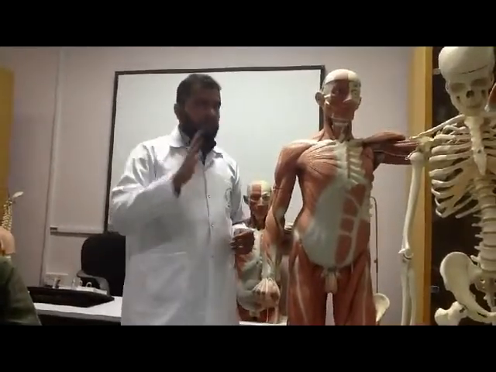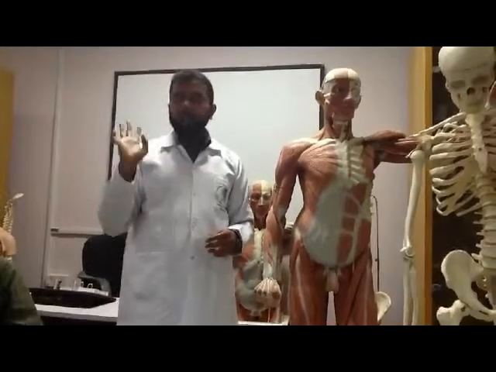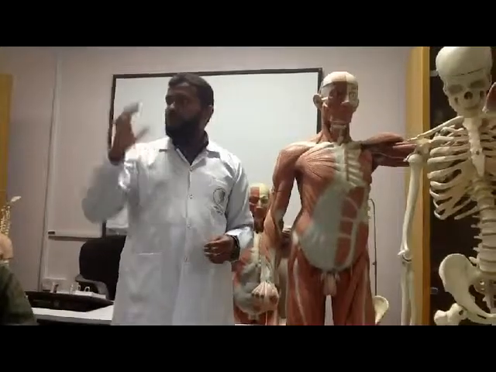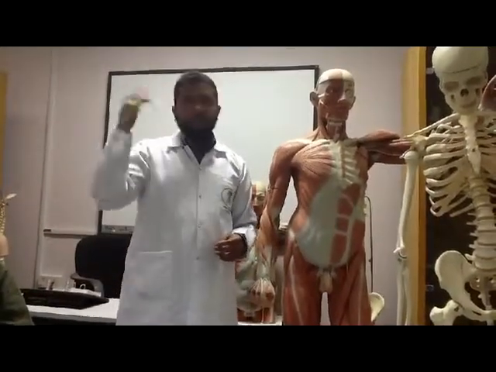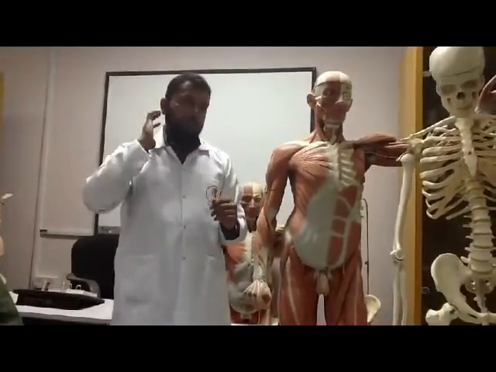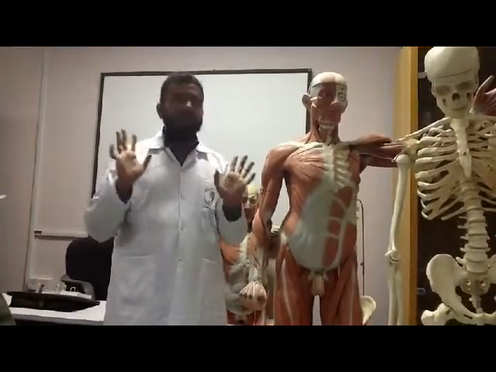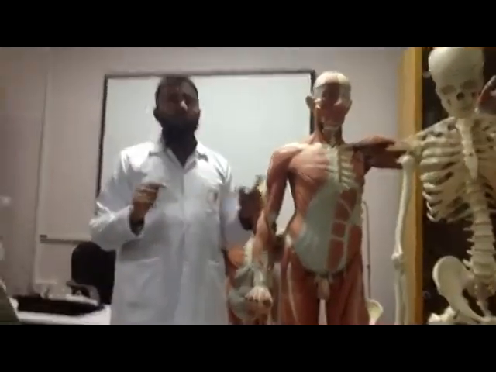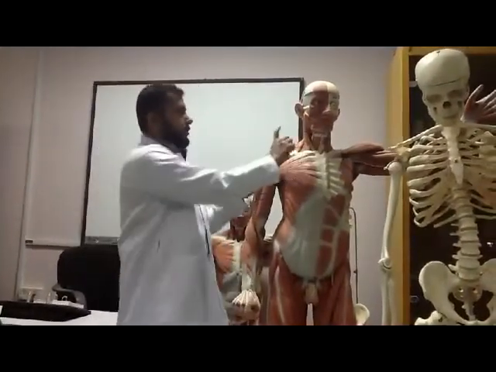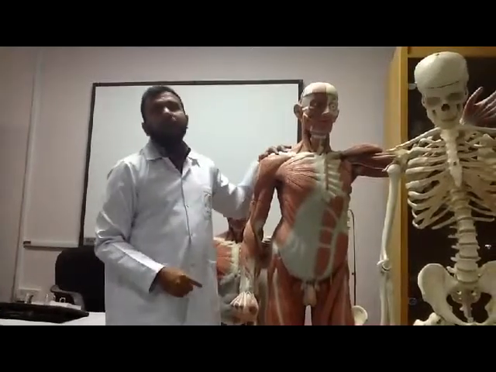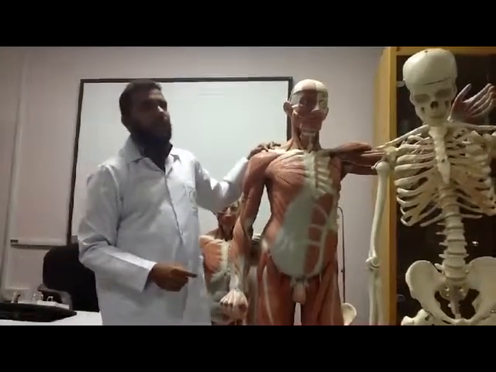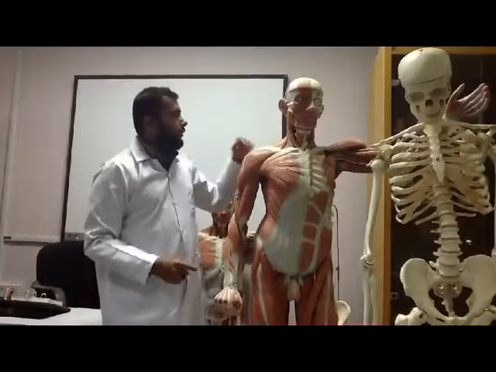Two types of nerves are there: cranial nerves, which come from the brain or the brain stem, and spinal nerves, which come from the spinal cord. The cranial nerves are 12 pairs, to be more specific, because there are 12 on this side and 12 on the other side. They are numbered from 1 to 12. The nerve supplying the sternocleidomastoid muscle is the 11th cranial nerve, the accessory nerve. So this is the nerve supply.